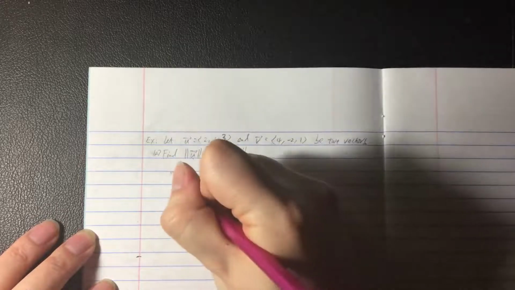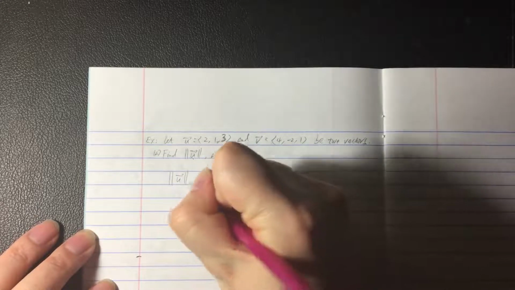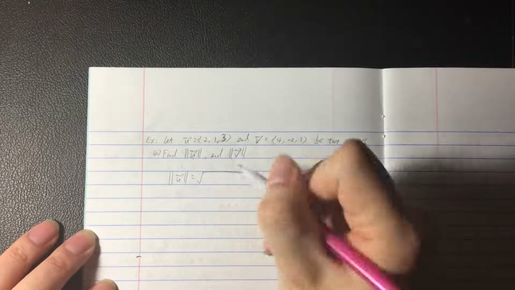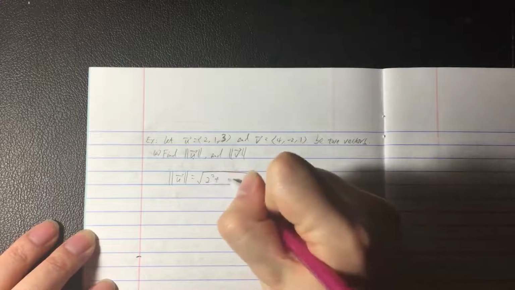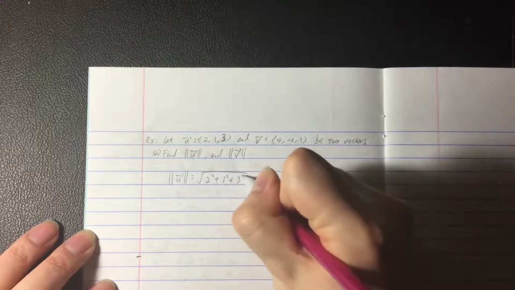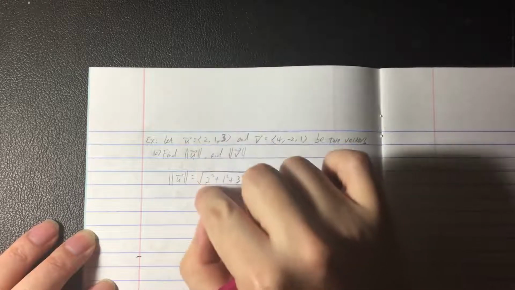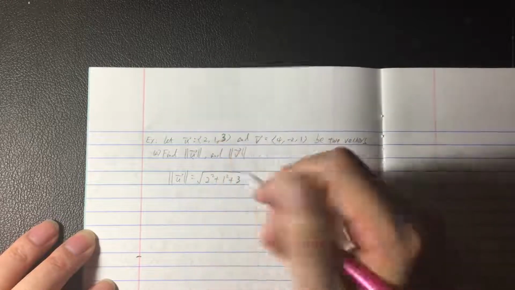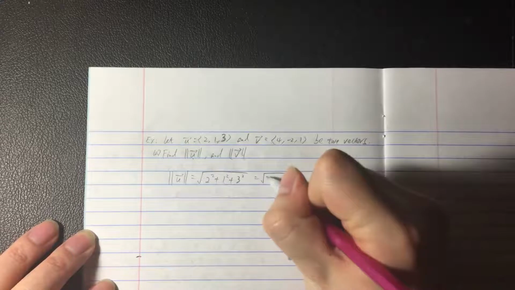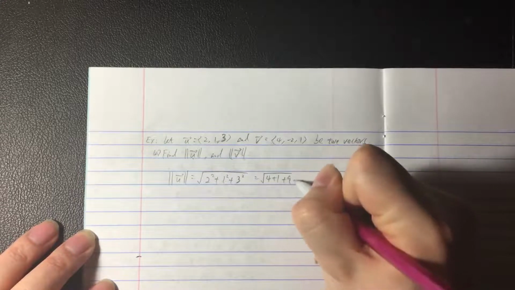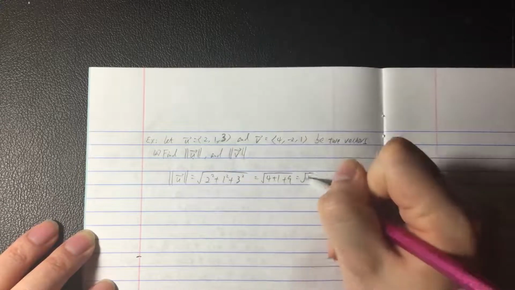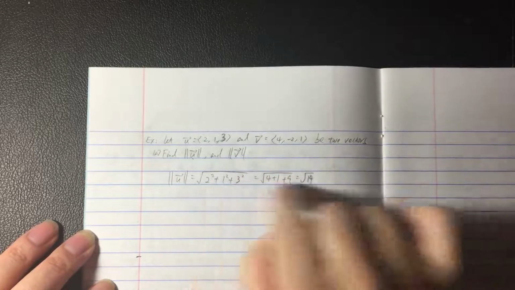So, the magnitude of vector u is the square root of 2 square plus 1 square plus 3 square, by Pythagorean theorem. That's square root of 4 plus 1 plus 9. That's square root of 14. That's the magnitude of vector u.